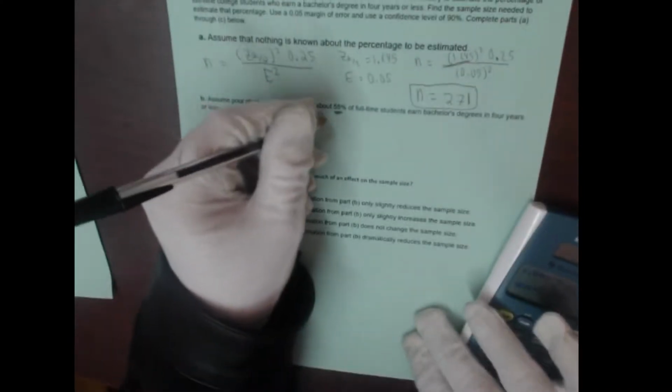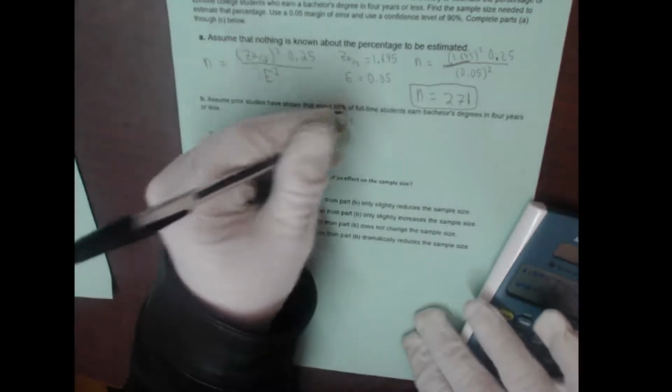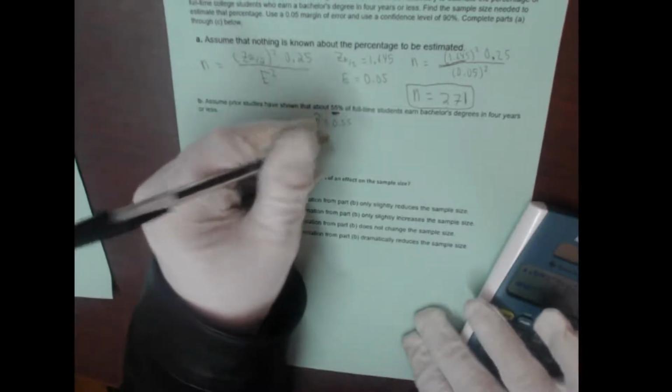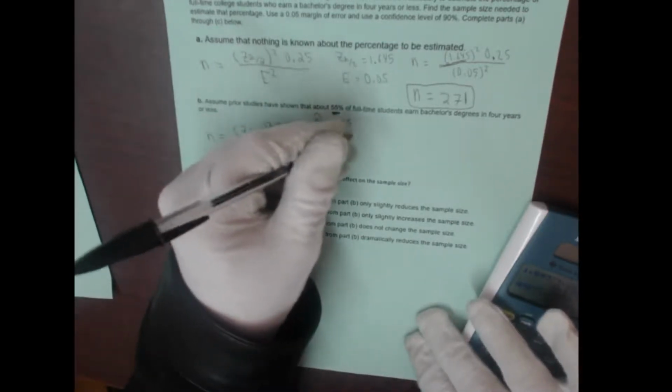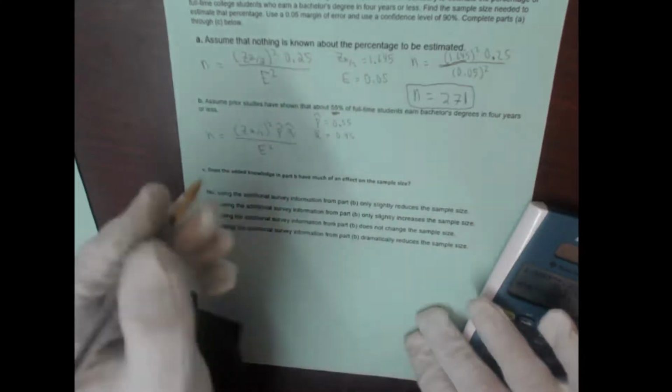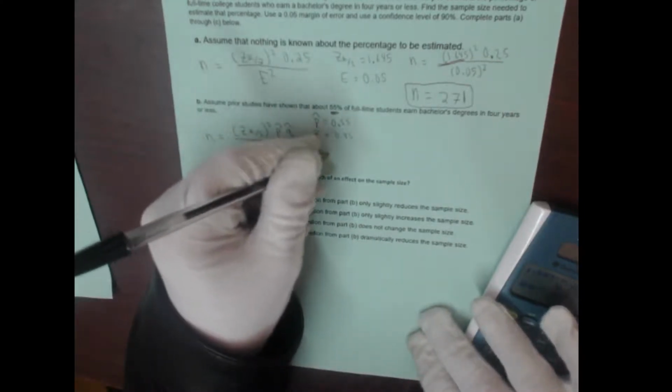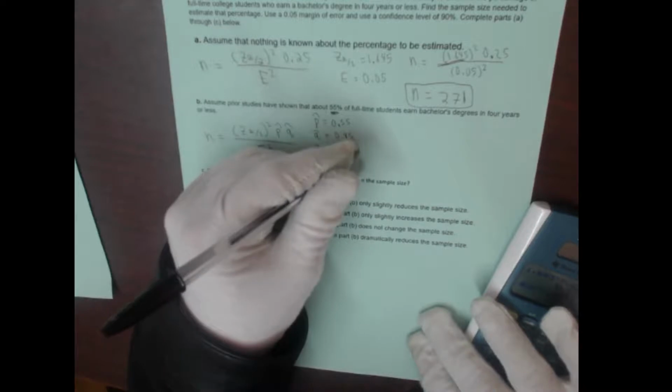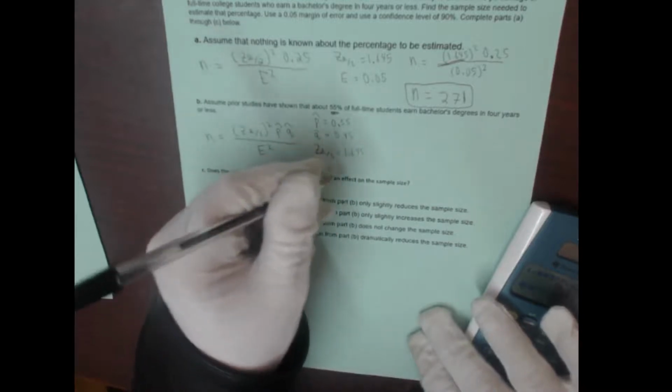This time p hat would be 0.55. Q hat would be 1 minus that, which would be 0.45, like usual. Our z alpha over 2 would be the same, 1.645, and e would be the same, 0.05. So the only thing that changed is now we have p hat and q hat.